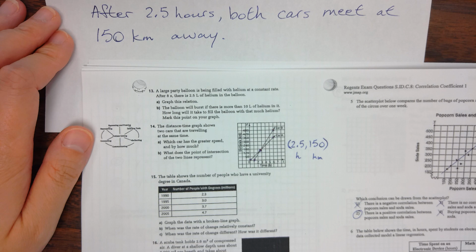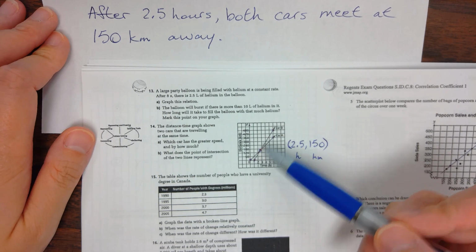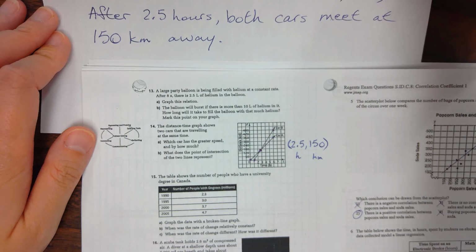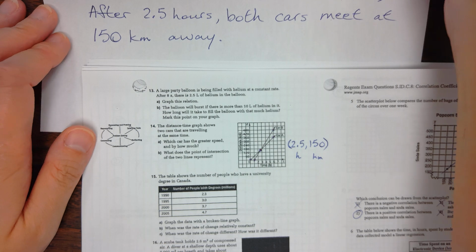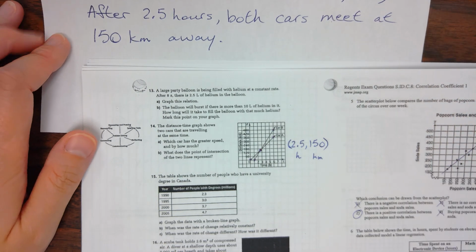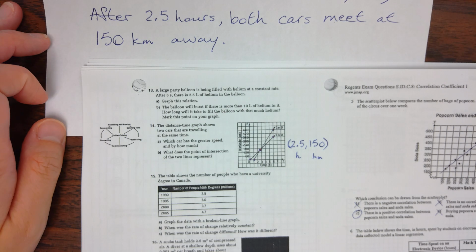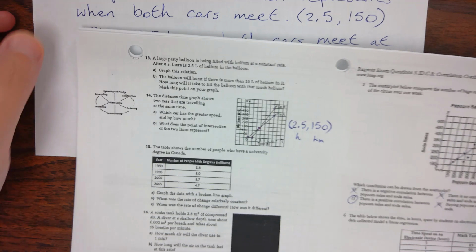In reality, can you be driving constantly like this? No, because there's traffic lights, and you might be speeding, or you might be slowing down, you might be braking. Okay, so in reality, it won't, but in the word problem, we'll say that they're traveling constantly. Okay, so good job. So that was the homework from yesterday.